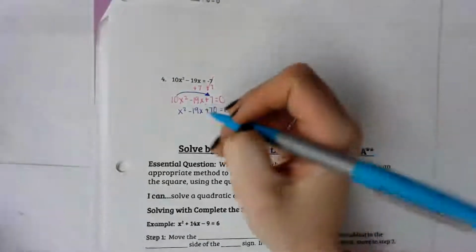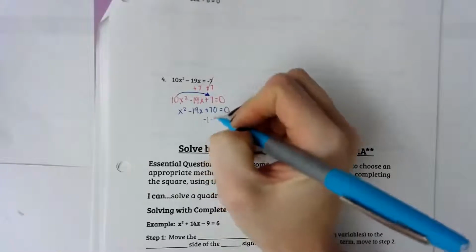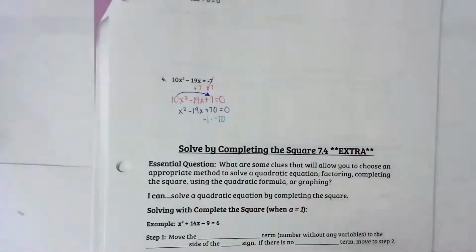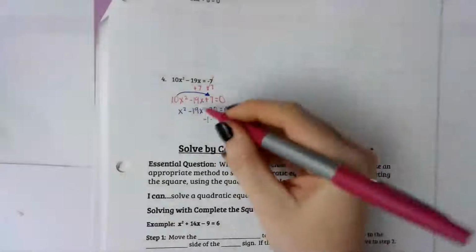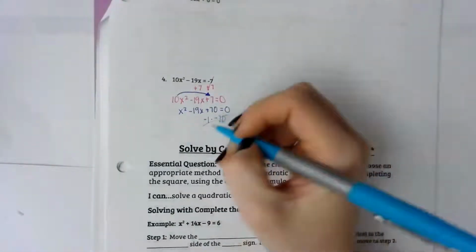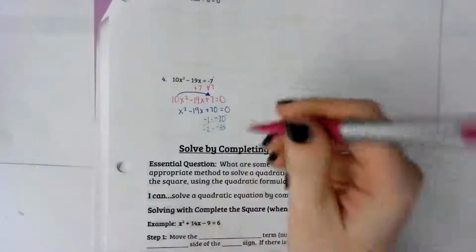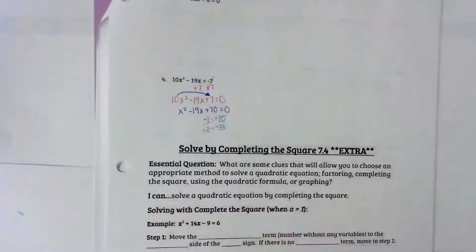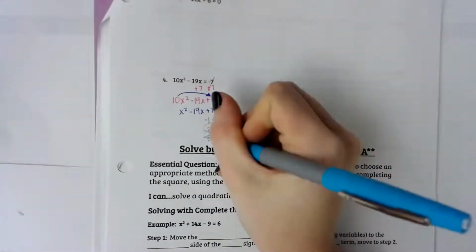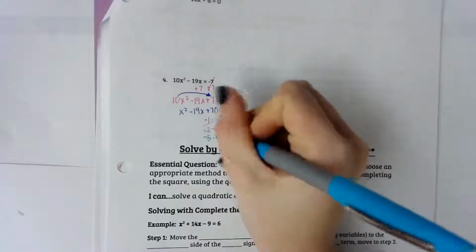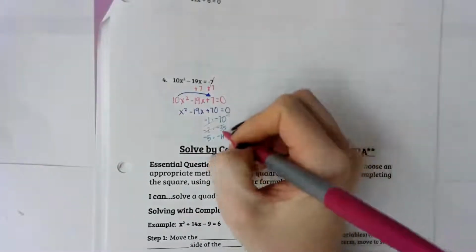So for 70, I've got negative 1 times negative 70, which doesn't add up to negative 19, so that's not it. So negative 2 times negative 35, which that's not it. Does it go into 3? No. What about 4? No. So 5 goes into it, so negative 5 times negative 14. So there we go. Those two add up to a negative 19.